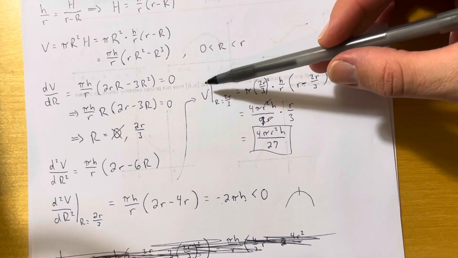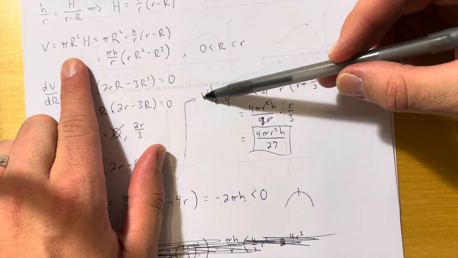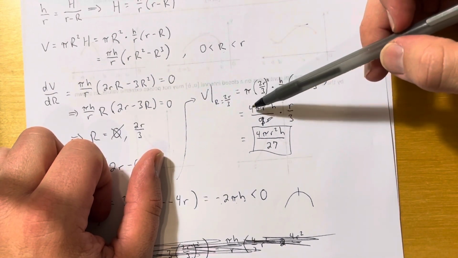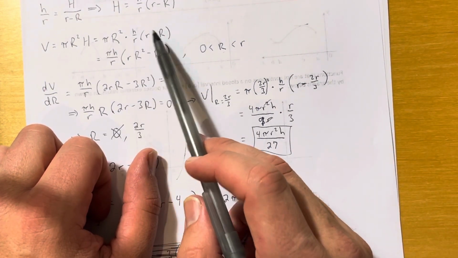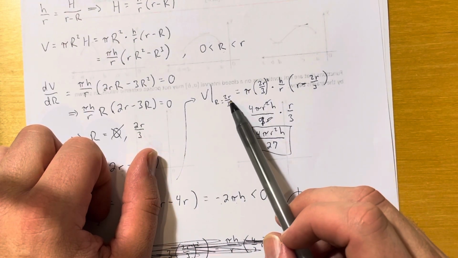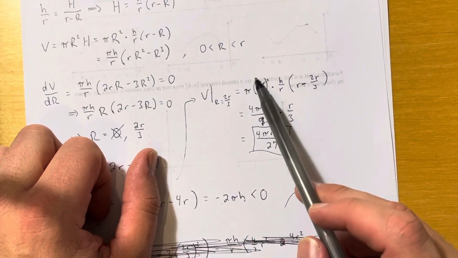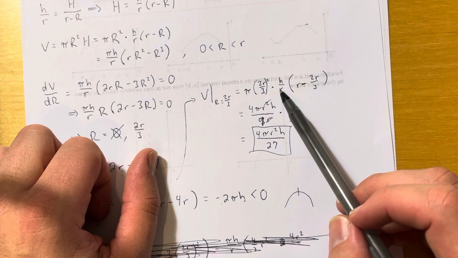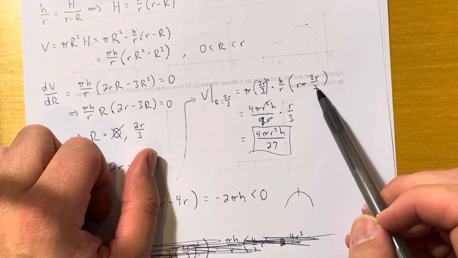Proceeding up here, we're evaluating V. Remember, V is this function for volume at big R equals 2 little r over 3. And what I'm doing is I'm using this form of the function, where I made a substitution for big H right there. So plugging in 2r over 3, that would give me pi, and then big R squared is going to look like 2 little r over 3 quantity squared times H over R times R minus big R, which again is 2r over 3.